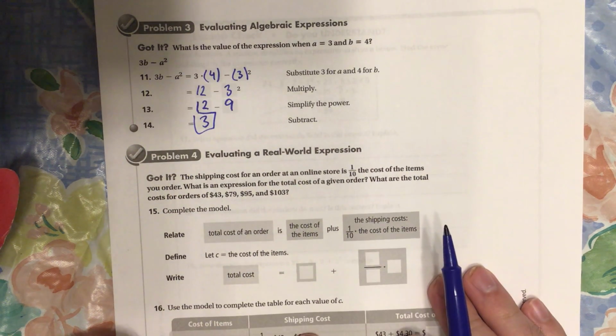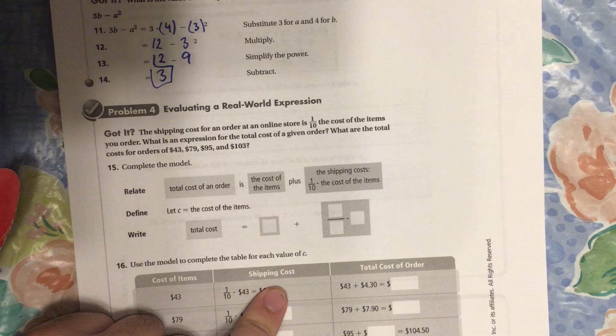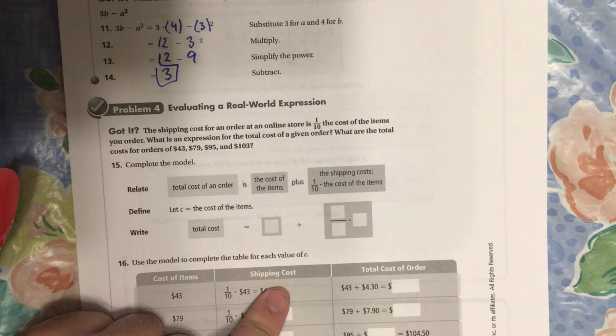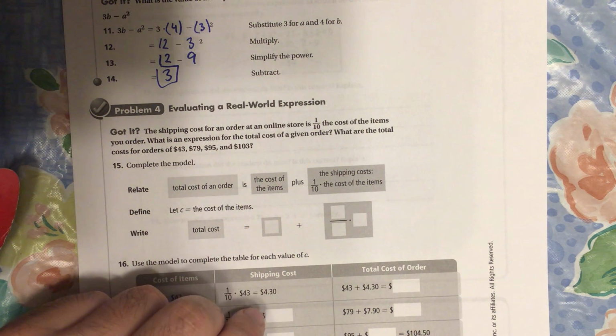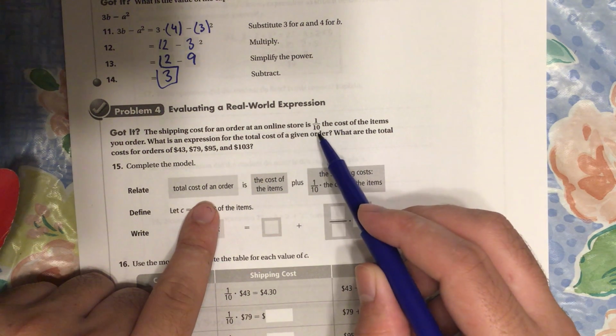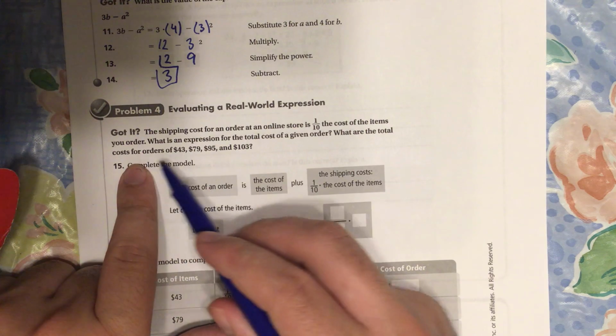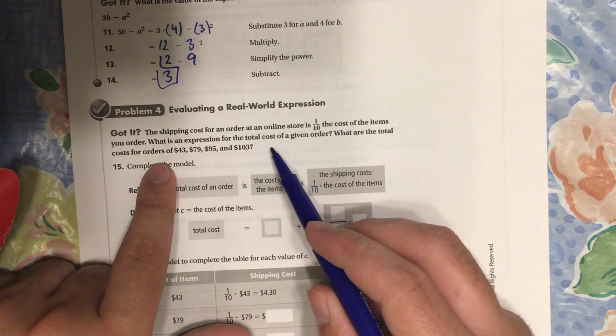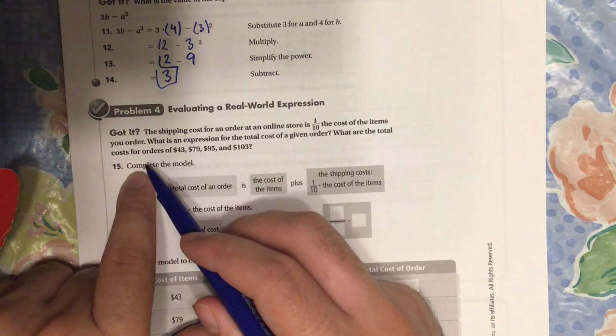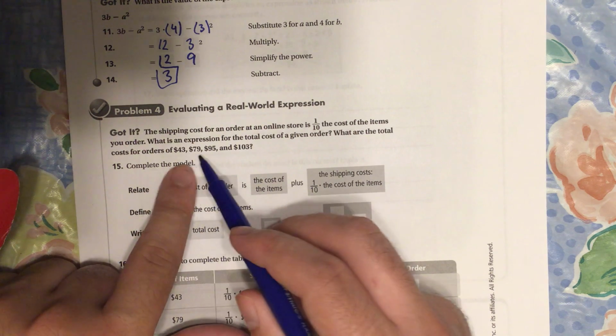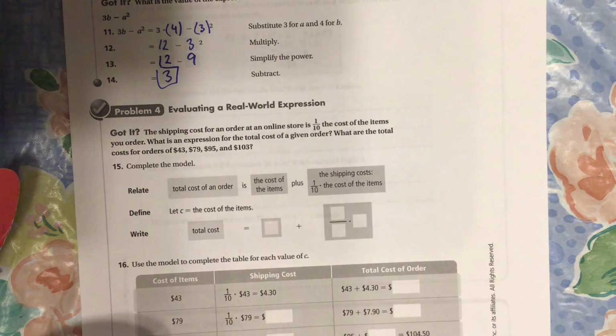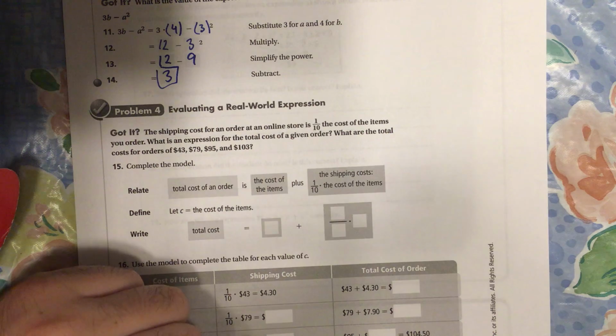Okay. Problem 4. Evaluating a real-world application. So we have the shipping cost for an order at an online store is 1/10 the cost of the items you order. What is an expression for the total cost of a given order? What are the total costs for your orders of $43, $79, $95, $103? Okay.